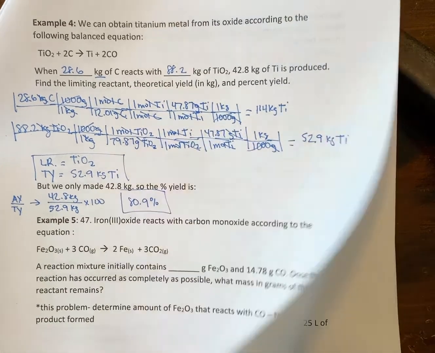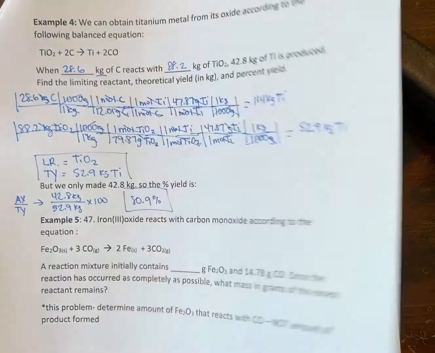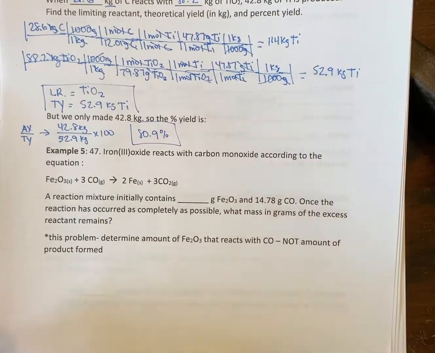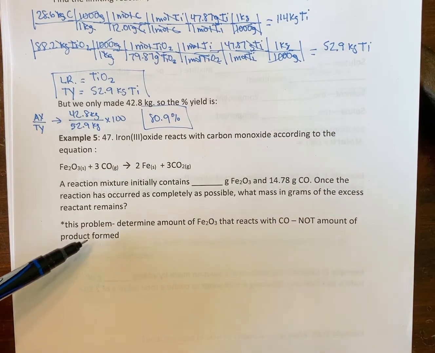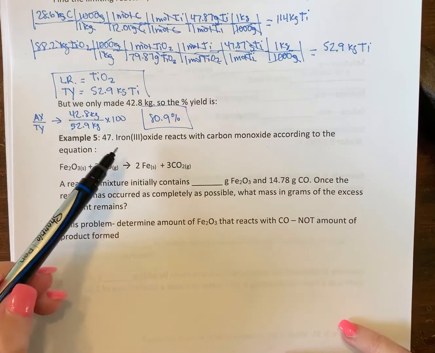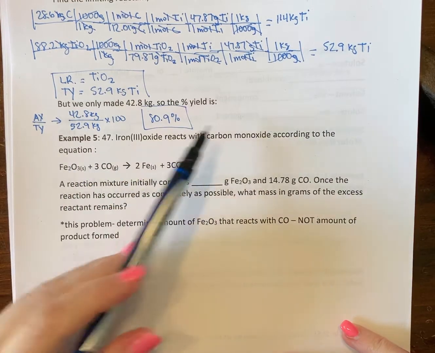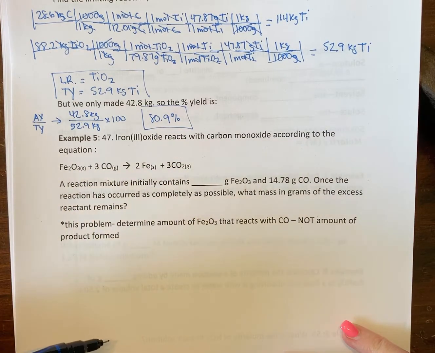Okay, this is the last one. This is a really complicated one. But here, again, just read what the question is asking and you can figure it out. Iron 3 oxide is going to react with carbon monoxide. Here's the equation.